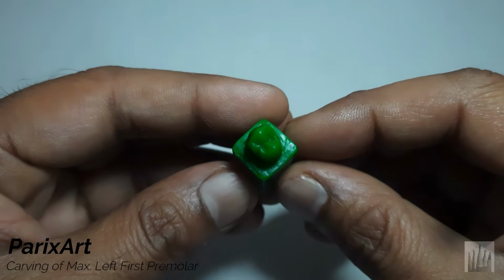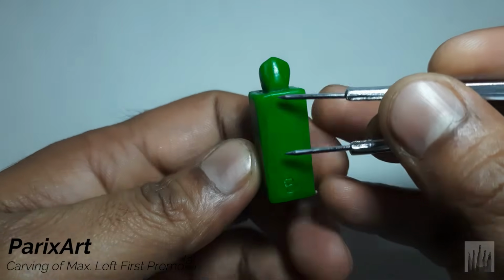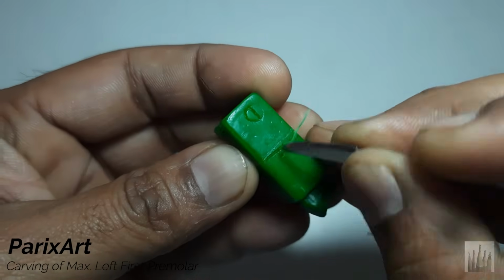Okay, so now we'll do the root. First we'll mark the root length and then we'll start. We'll mark the root length at 14 mm. Make the notches at these markings.